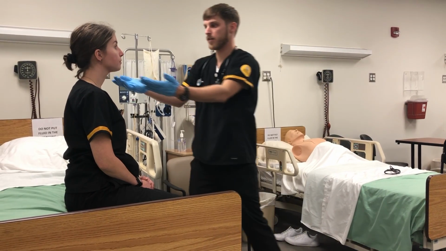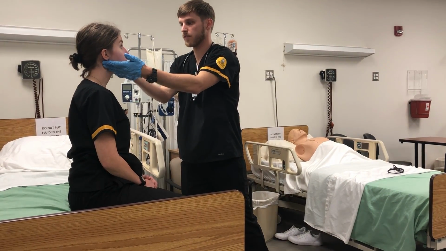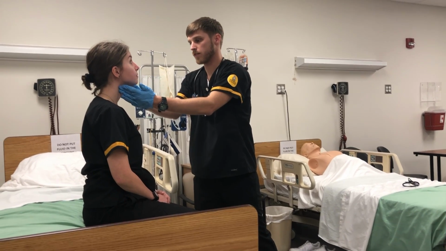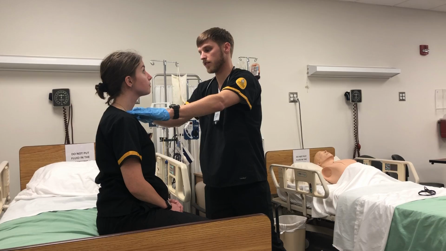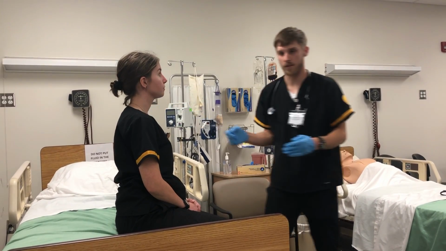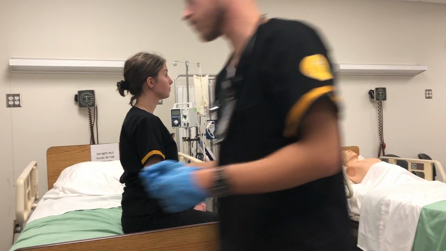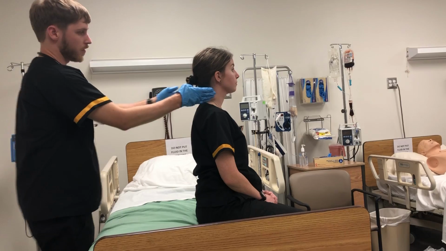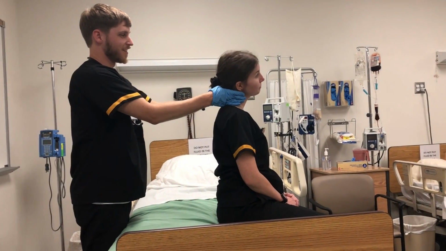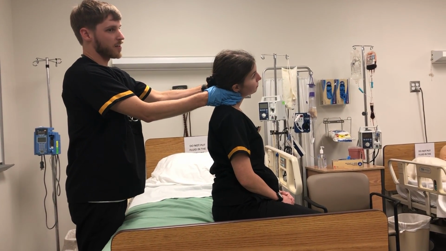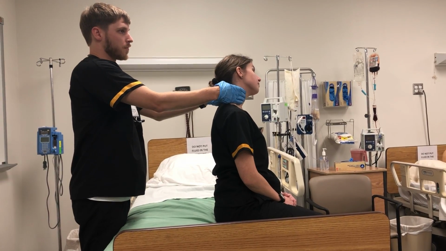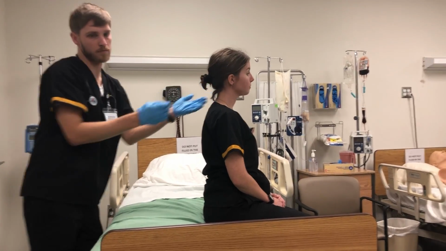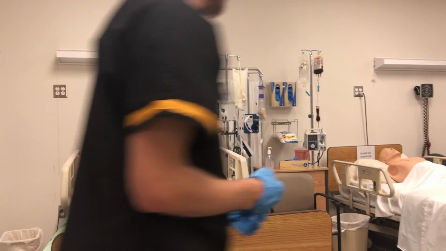So I want to start behind her ears and just lightly feel underneath her jaw, go down on each side of her trachea and esophagus, and then feel along her clavicles. Feel anything? And then to check her thyroid, go around back, tilt your head to the right. I can feel the inside aspect of her neck, don't feel anything. So her thyroid is not swollen or anything like that.